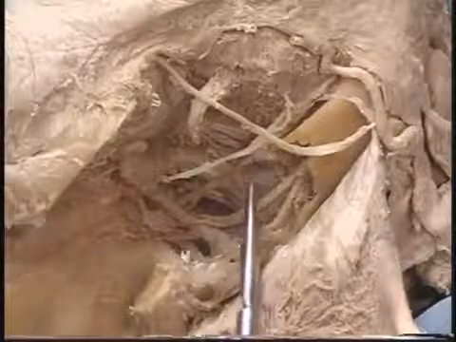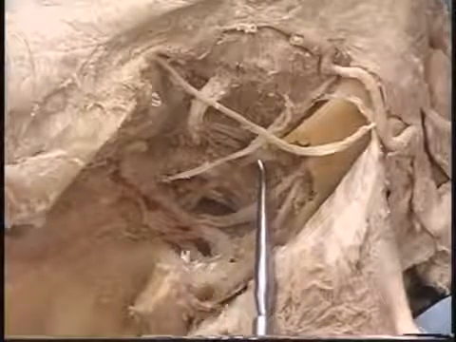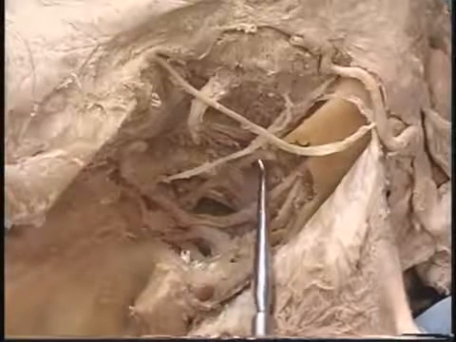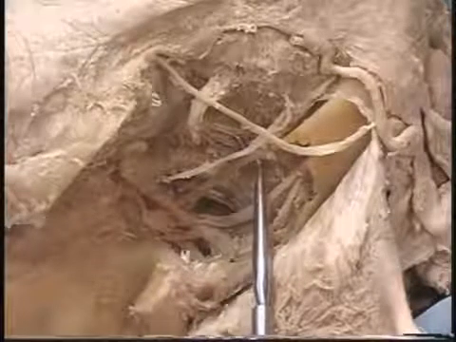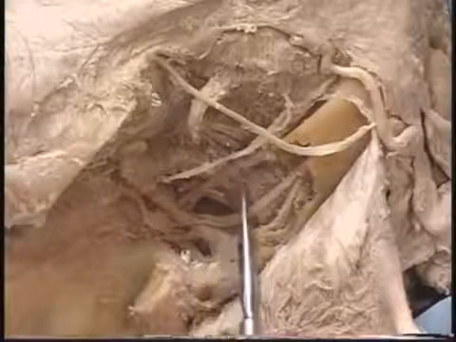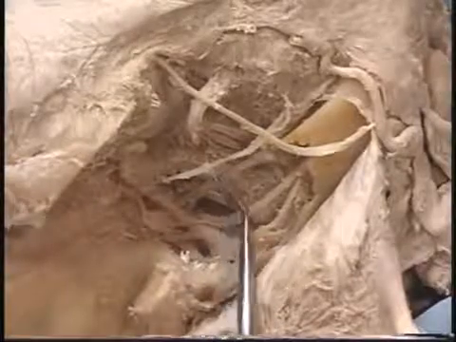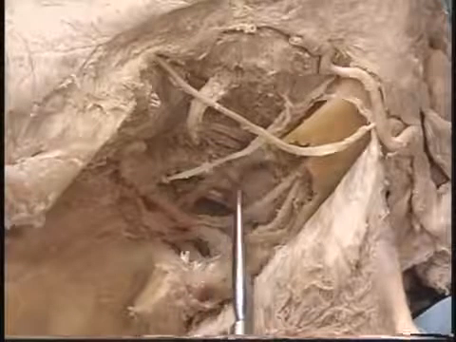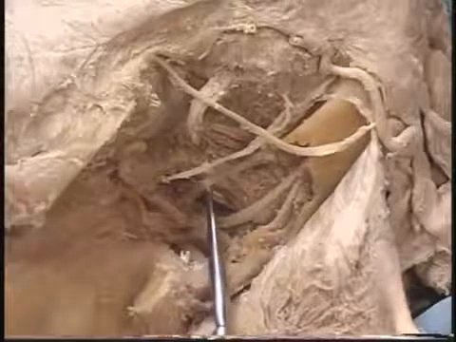The parasympathetic fibers then will synapse in the submandibular ganglion and be distributed to the submandibular gland and the lingual gland. The special sensory fibers will go to supply the anterior two-thirds of the tongue.